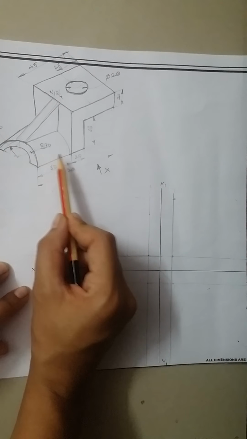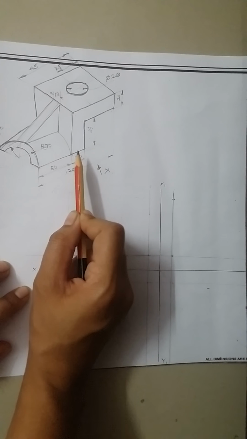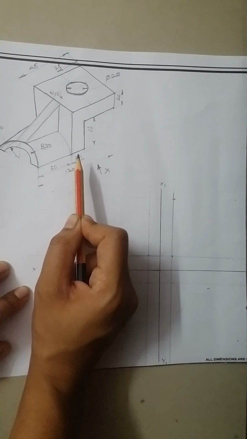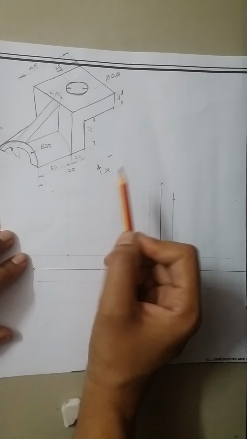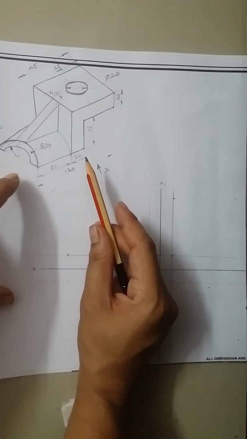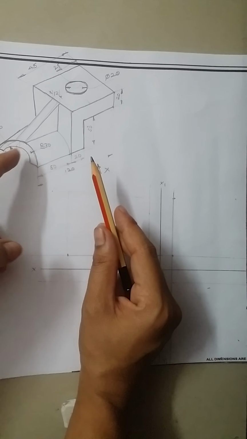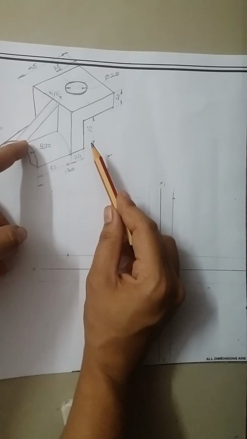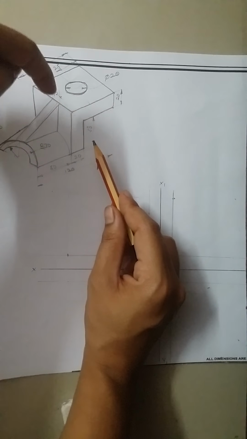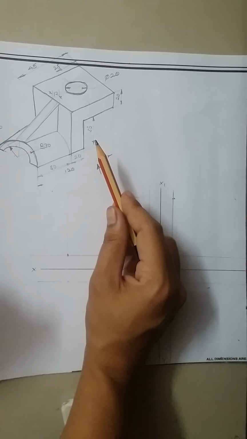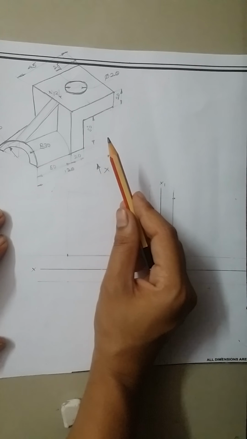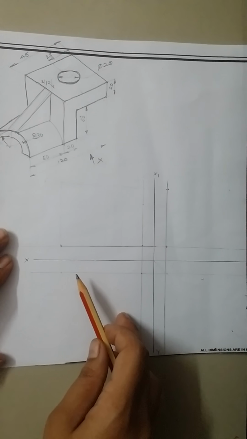So now this is an object and this is the given direction, the x direction. In this direction you have to draw the front view, right? So which side view is visible? See, if this is the front view, then this is the left hand side view, and from this side we have to draw the top view. So let's decide its position.